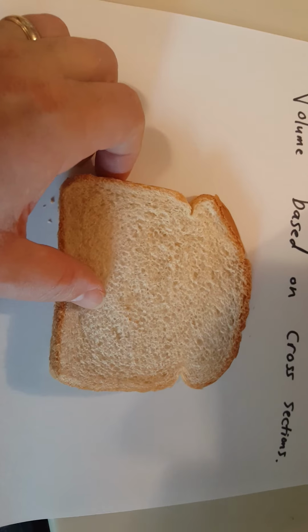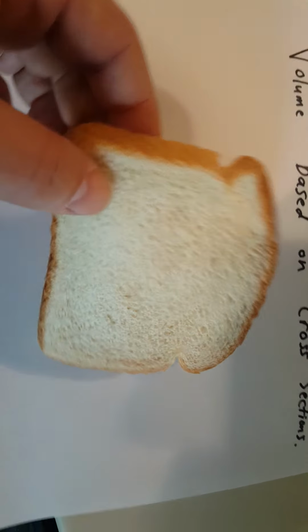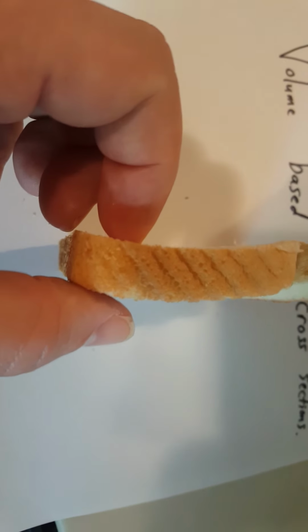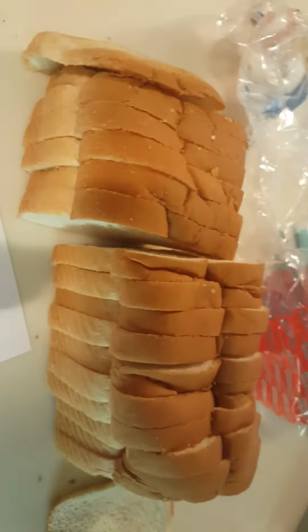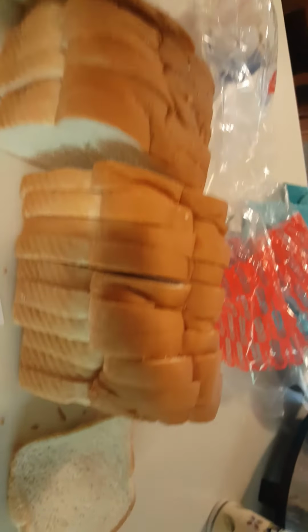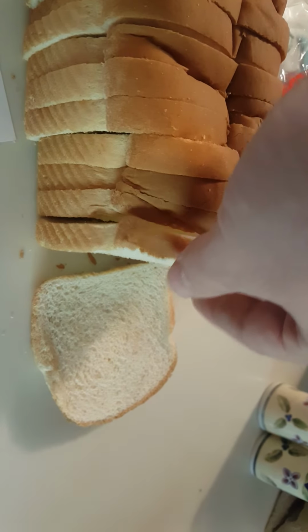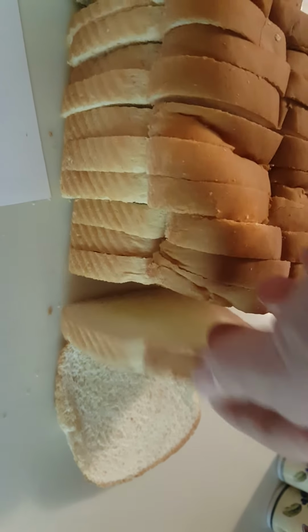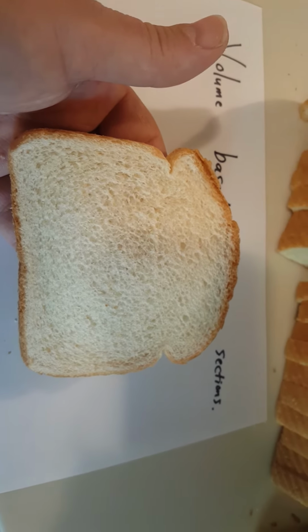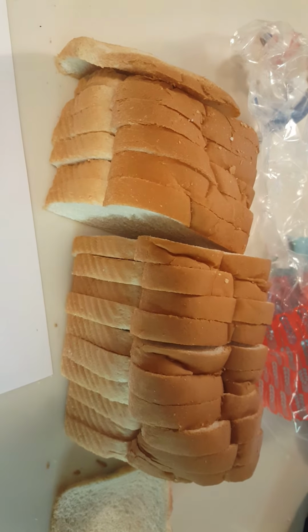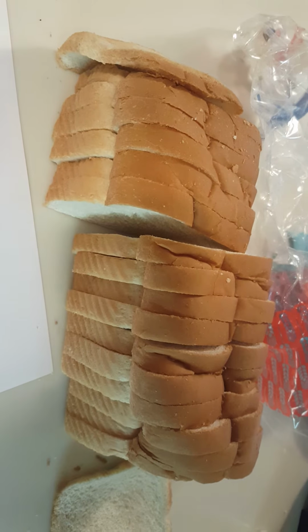Okay, so if the width of this was 1 unit, let's just say each of these pieces of bread are 1 unit wide. To find the volume of this entire loaf, what I could do is just find the area of this and add all the areas of all these.